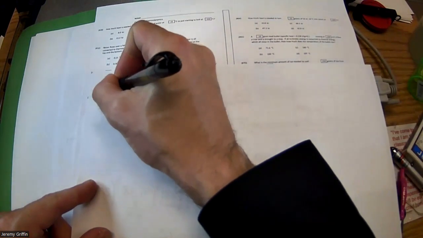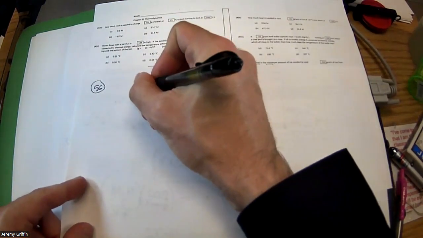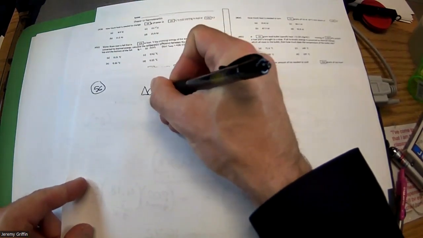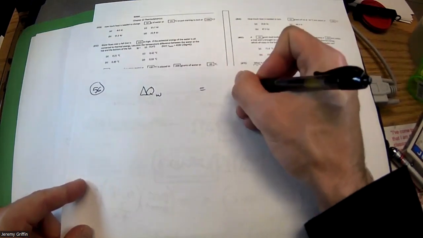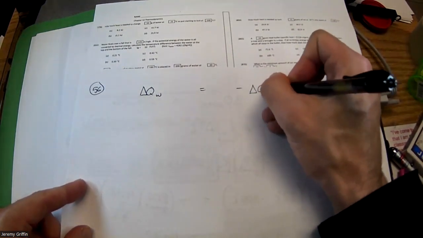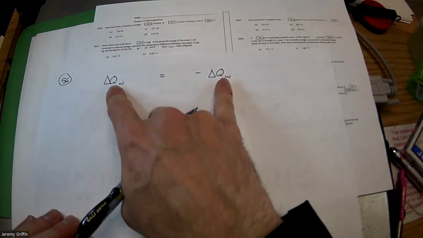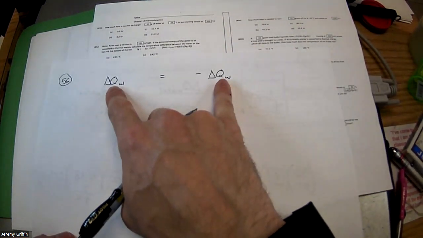So we're mixing, number 56. We're mixing water together. The delta Q lost by one mass of water is the negative of the delta Q, the energy imported by the other water. This is the first law of thermodynamics again, just like the last question.